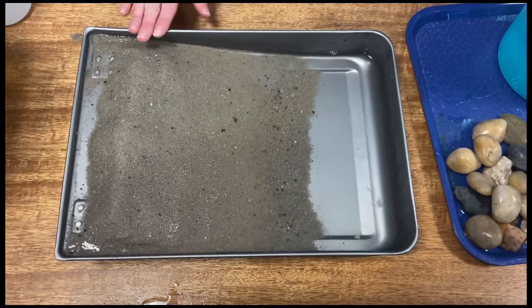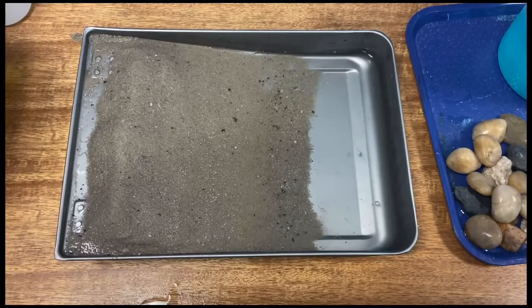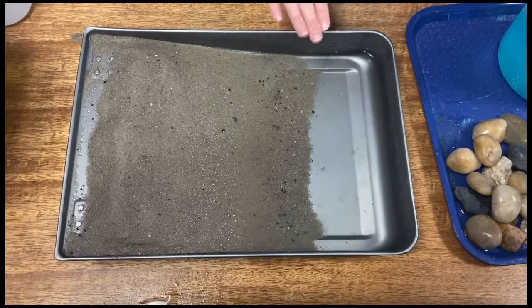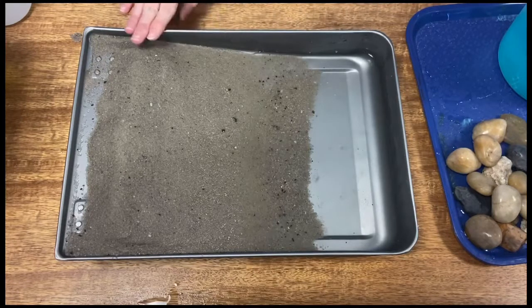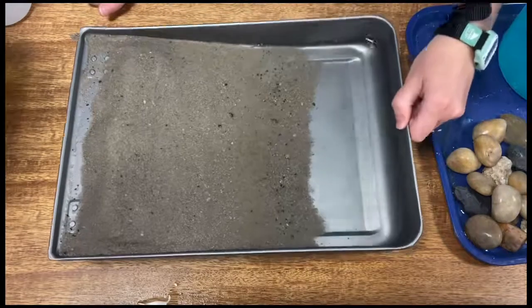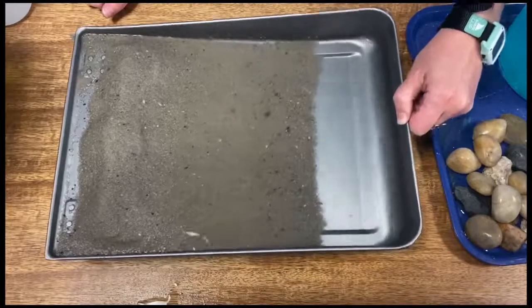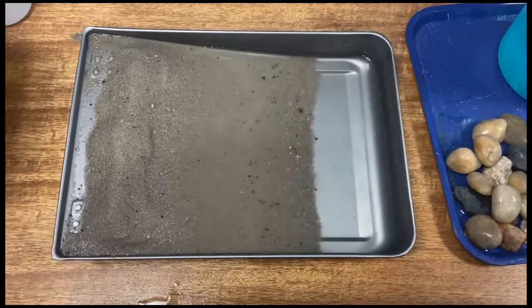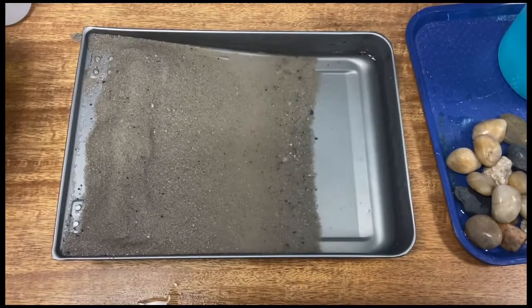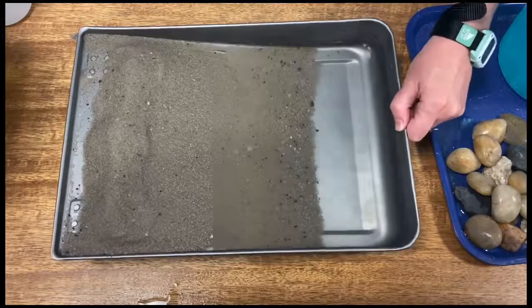What happened to our beach when the waves came up? The waves eroded the beach and carried the sand into the ocean as well, didn't they? So waves can also come and carry sand and sediment into the water. Bigger waves are going to carry more sand than smaller waves. And we get very large waves during hurricanes when we have high winds, heavy rains, and large waves.